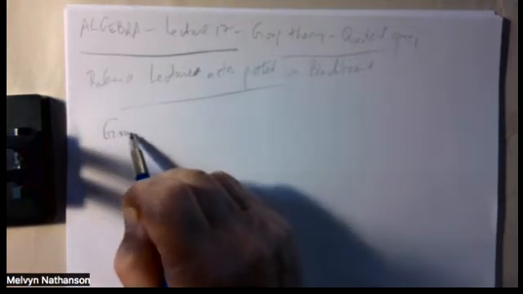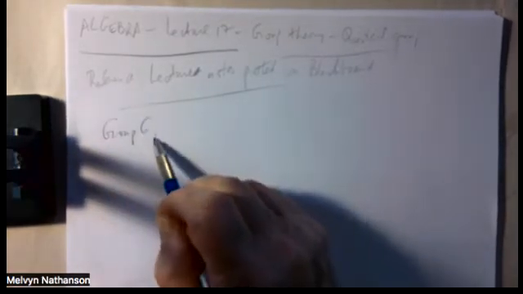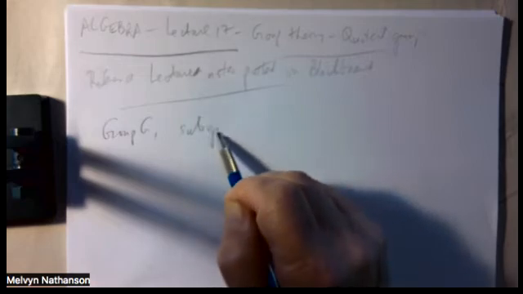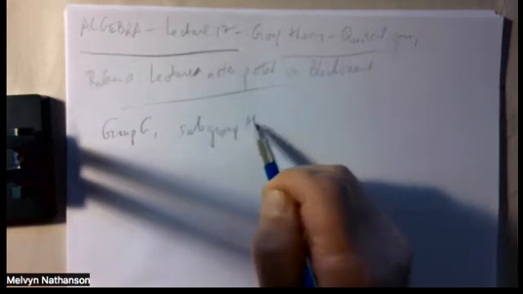So we have a group G, a subgroup H, and we defined a relation on G as follows.